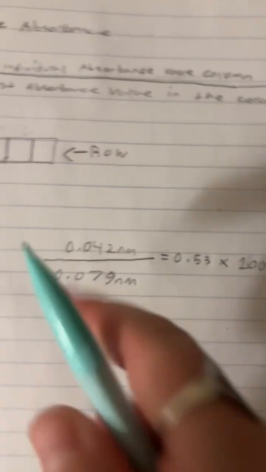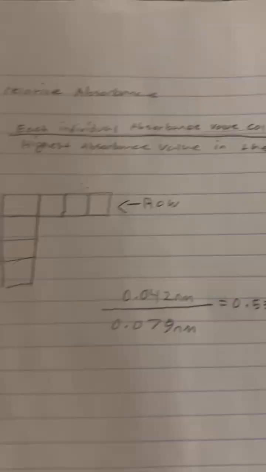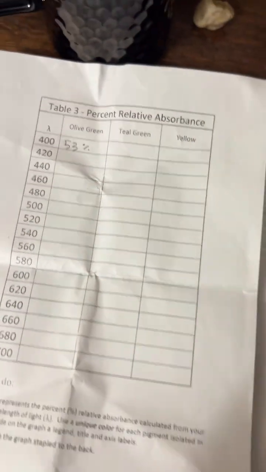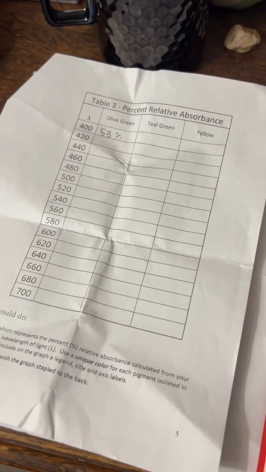So now we're going to take this. This is the most tedious process on earth. We're going to take 53% and we're going to plop it right here. Okay, and now I'm going to do that for every single one, and then I'm going to make a graph from it.